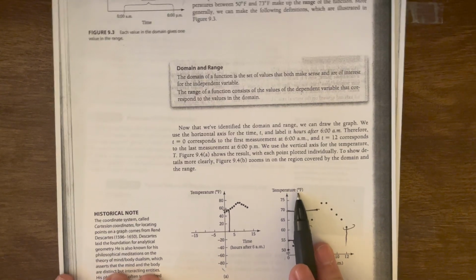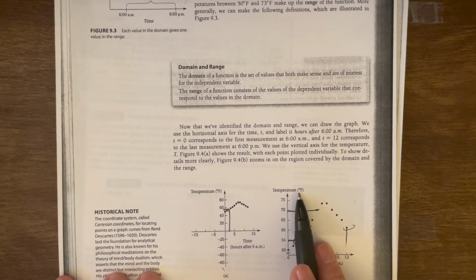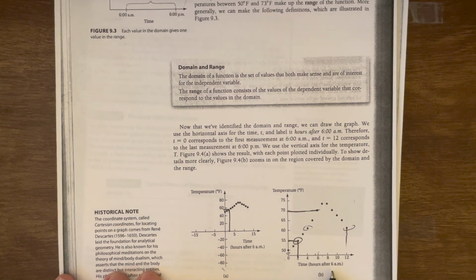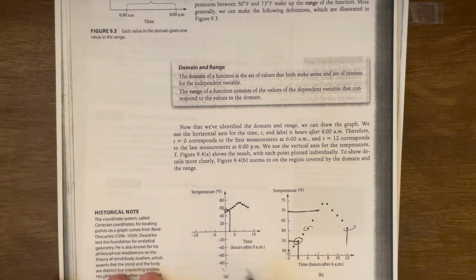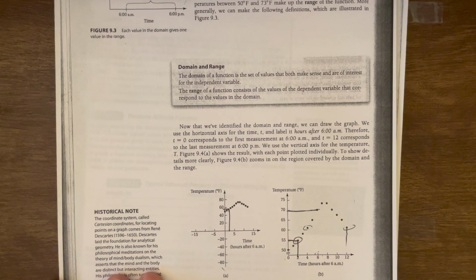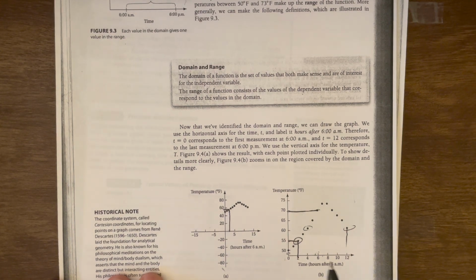Temp, we know temperature can be measured in Celsius, so we want to be clear that this was in Fahrenheit. And then down here, time can be measured in minutes, hours, days, weeks. Well, here we're clearly specifying hours, not just hours, but hours after 6 a.m. So that's big point number one. Given information, being able to make the correct plot, and then having everything fully labeled.